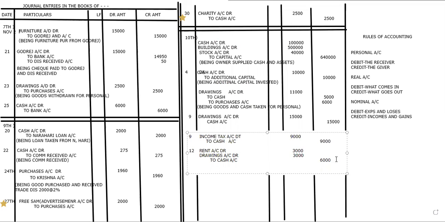Charge 10,000 interest on capital, provided interest on drawings, he said. So interest on this one, I always say one thing, that capital always stands on which side? Remember, credit side. So obviously interest on capital, where should it come? Debit side.